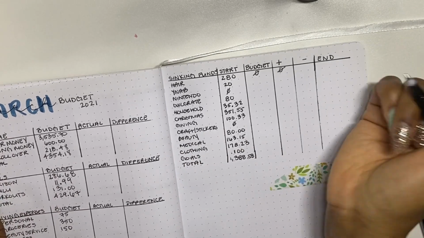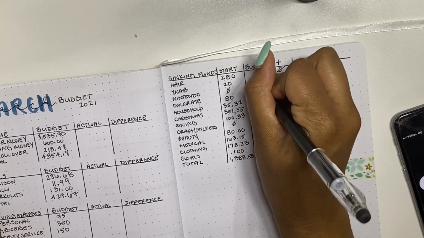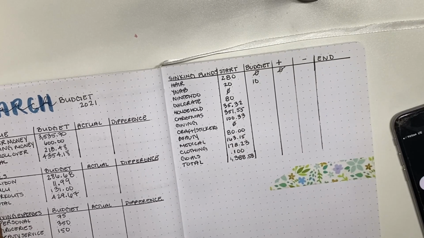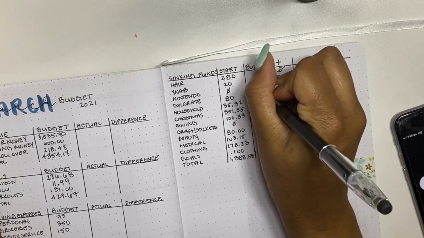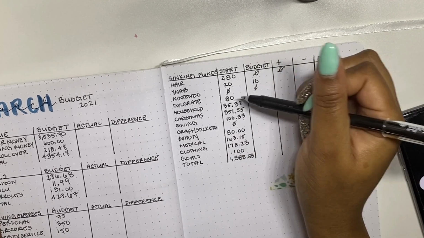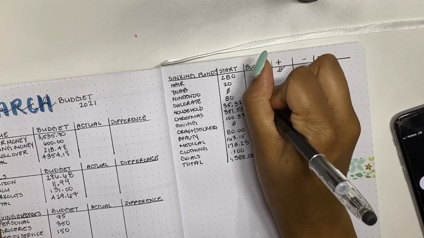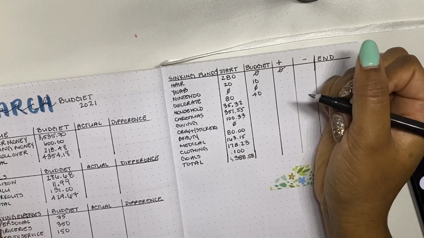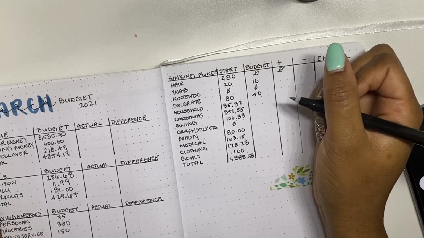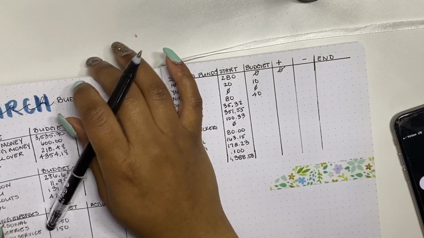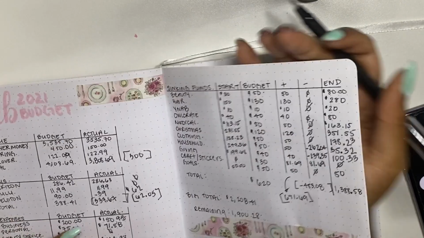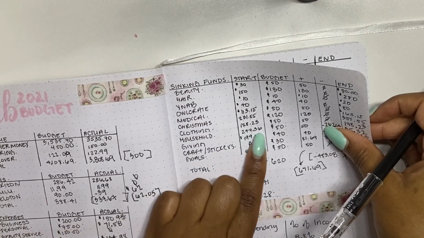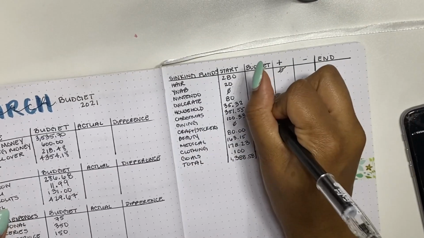For YNAB, we are going to give it $10. Nintendo is not going to receive anything. Owl Crate will receive $40. Household has been receiving, not sure actually off the top of my head, $50. We can do that.